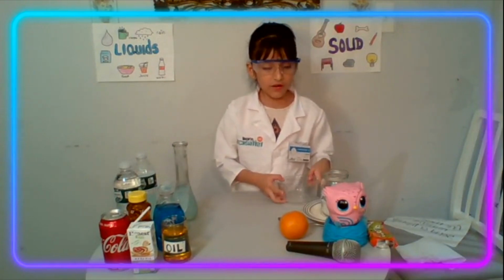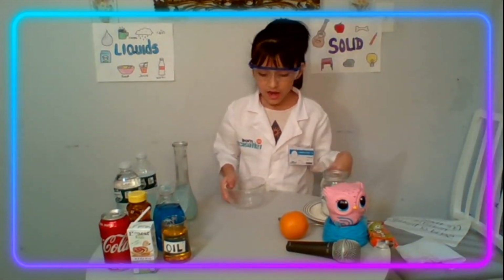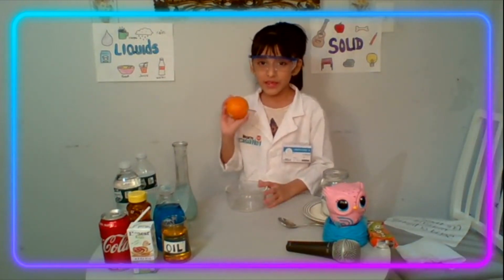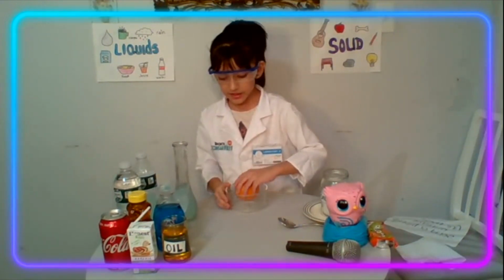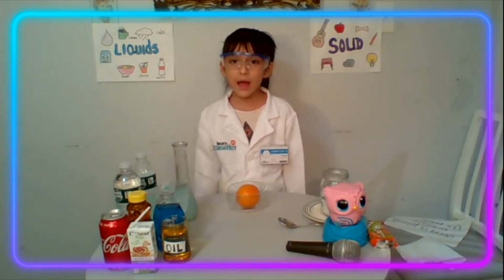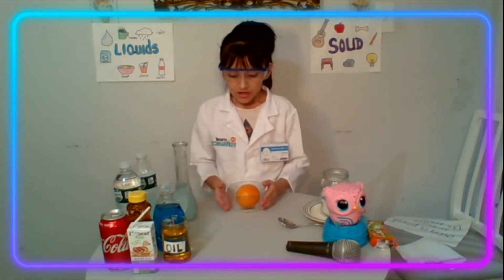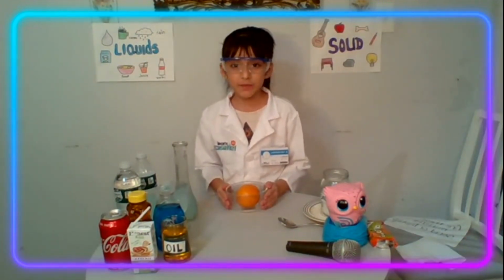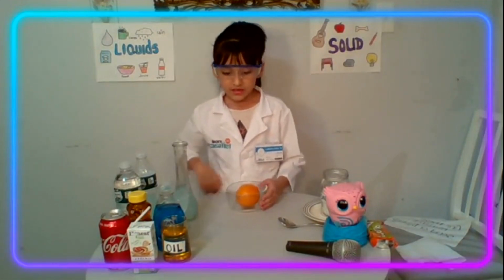So now for examples of the solids, I'm gonna use an apple. As you can see, I'm gonna put it in the plate and let's see what happens. So basically nothing is happening. It has its own shape and does not flow. So this is a solid.